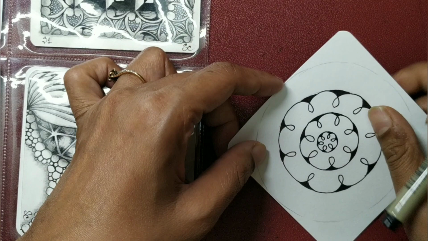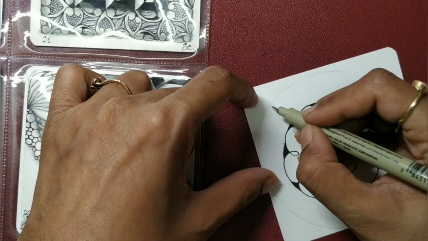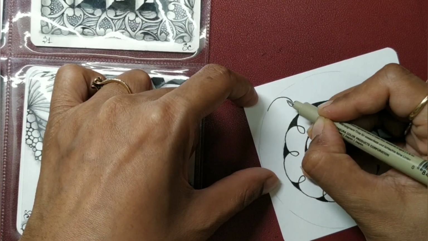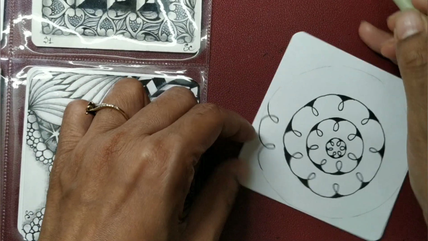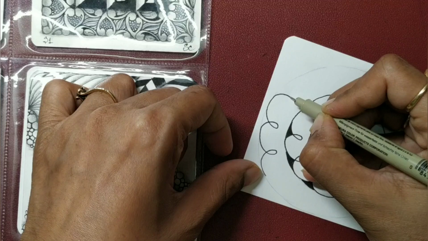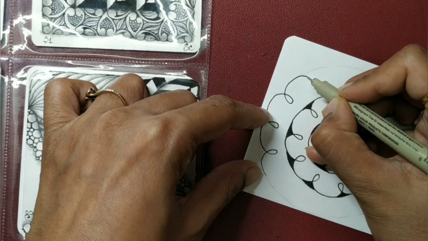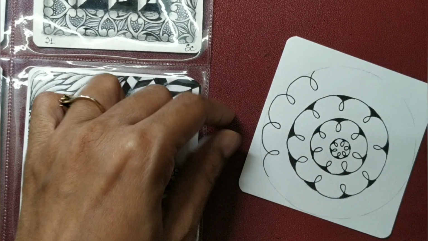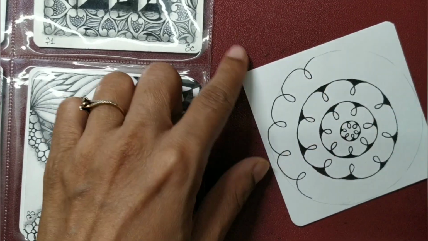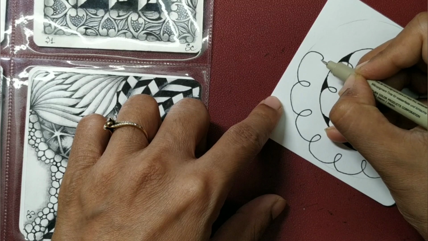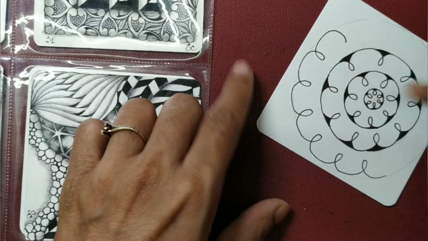The third one done, and then we have one more layer, so let's do that once again. Take your time and slowly draw these loops, almost evenly spaced.